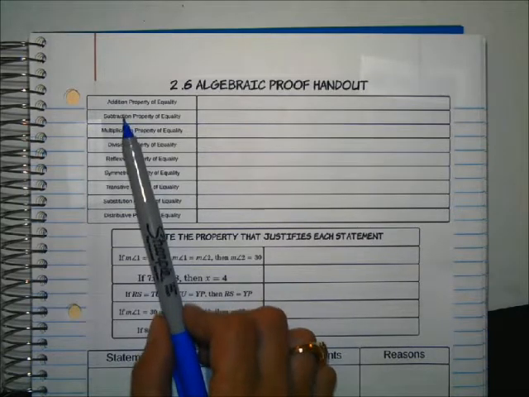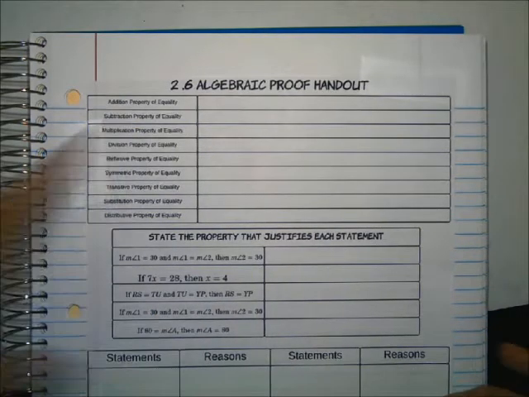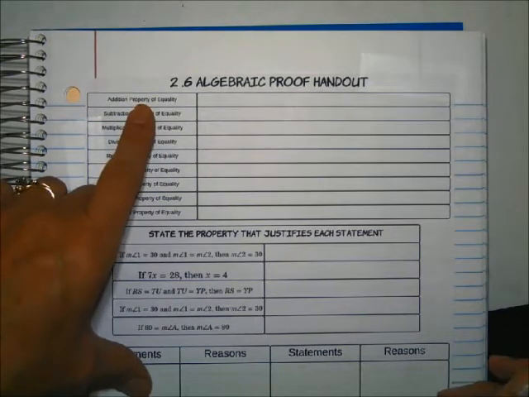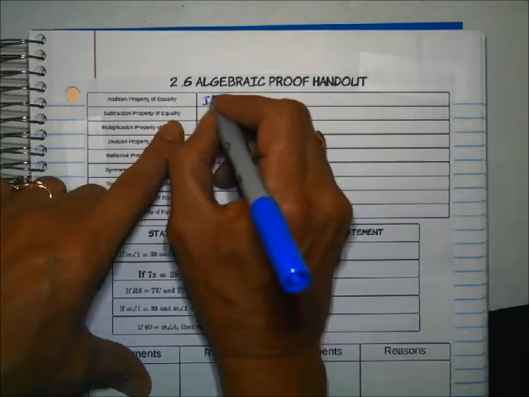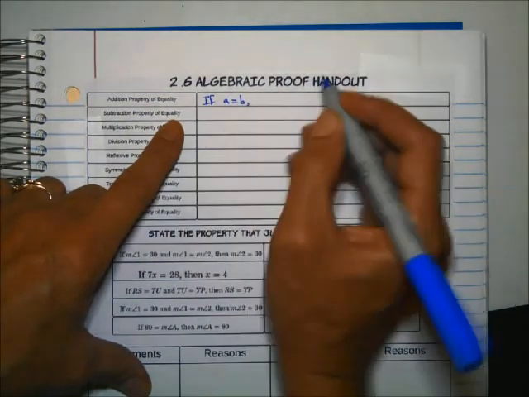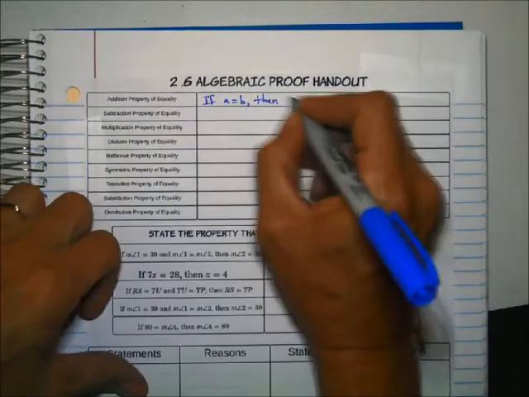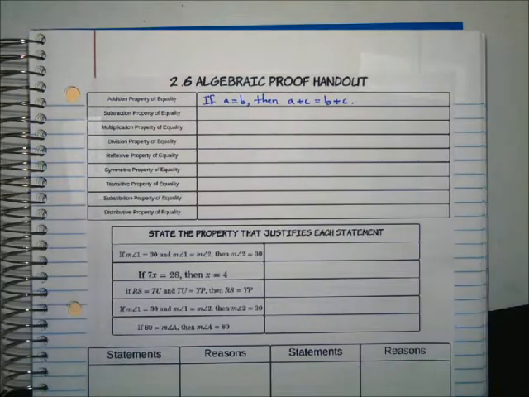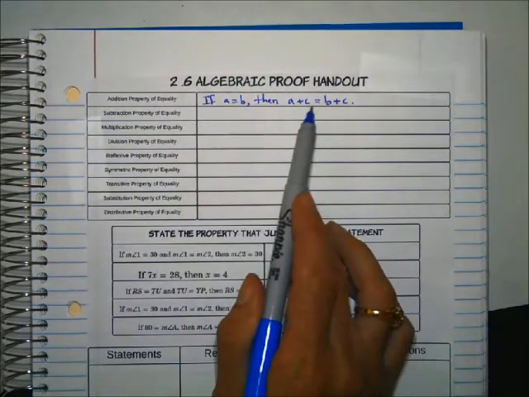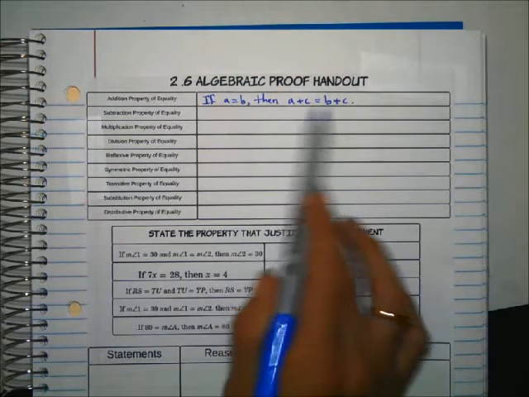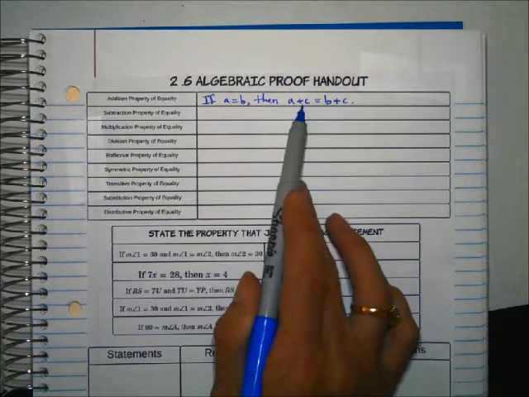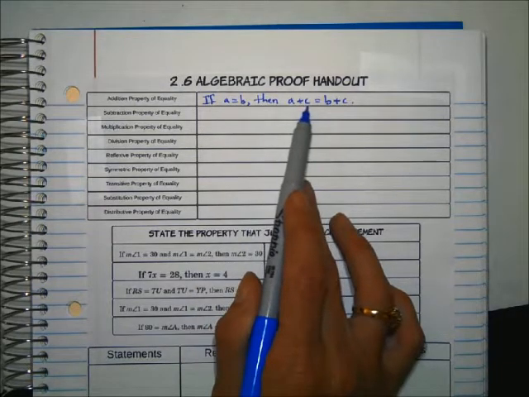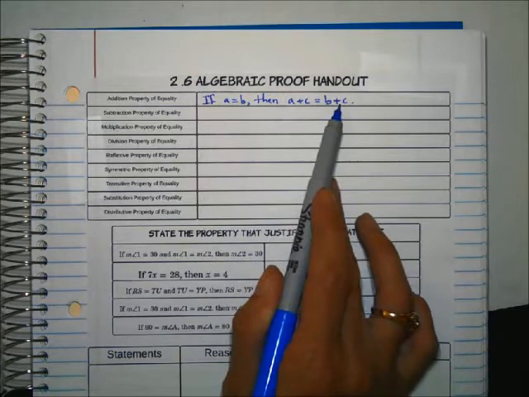So the first one is the addition property of equality. We use that a lot when we're solving equations. It says that if A equals B, then A plus C equals B plus C. That if-then statement gives you reasoning to add C, or add the same thing to both sides of the equation. As long as the equation starts out equal, then the addition property of equality says that it will continue to be equal as long as we add only the same thing to both sides, in this case C.